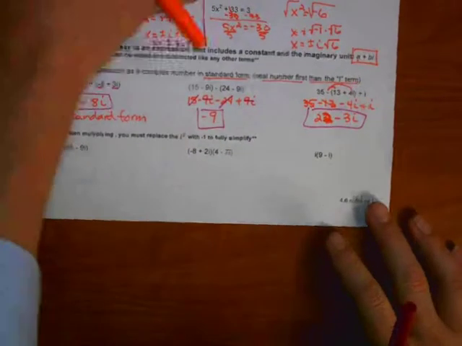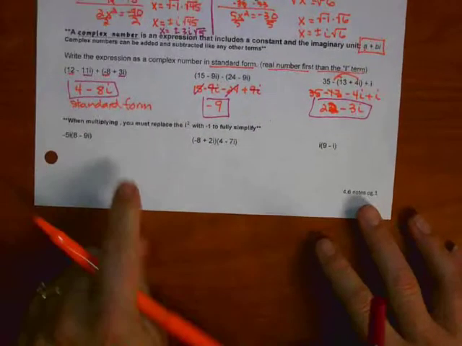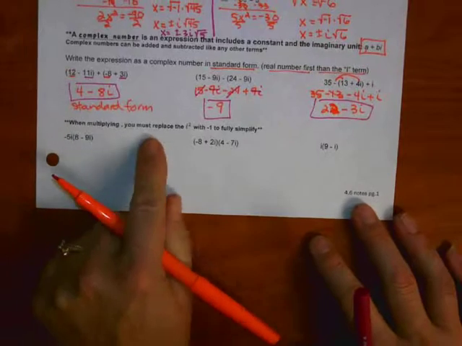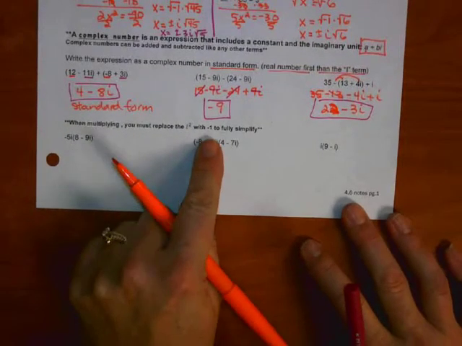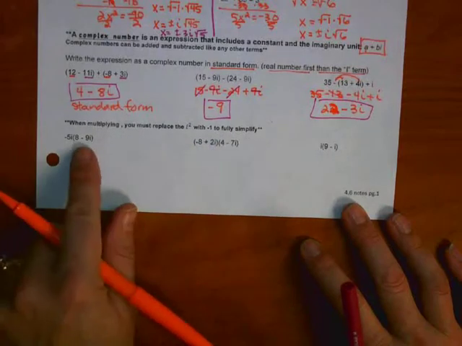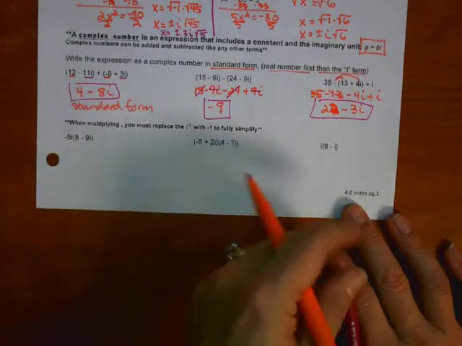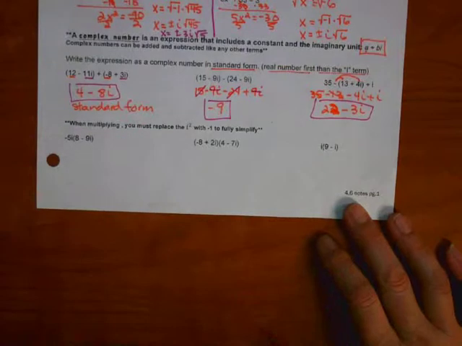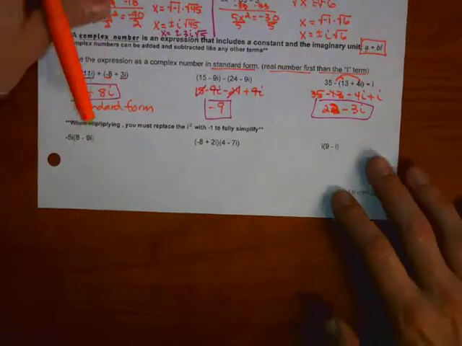All right, now, when multiplying, you must replace the i squared with negative 1 to fully simplify. So if it says to simplify and you have to multiply, you got to see if you end up with an i squared anywhere and you replace that with negative 1. Basically, that's all you got to do. Okay, so let's look at this.